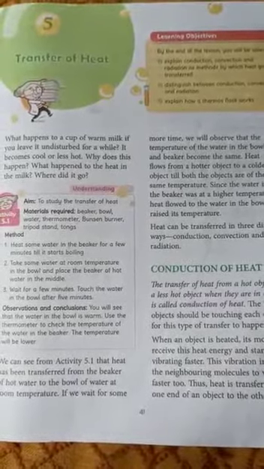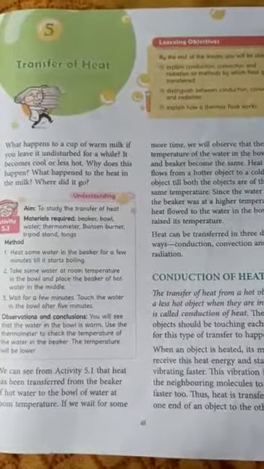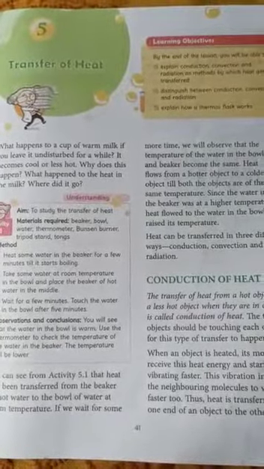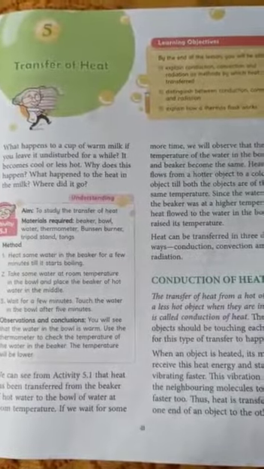Today I will be starting a new chapter, that is transfer of heat. This chapter will also be divided into two parts. In the first part you will get conduction and convection, and in the second part you will get radiation of heat. Okay, so let's start with the first part.